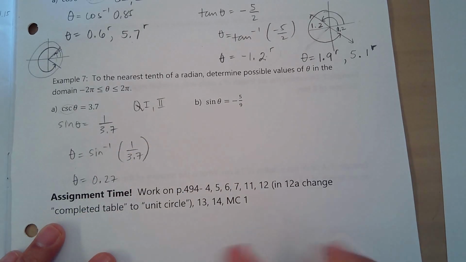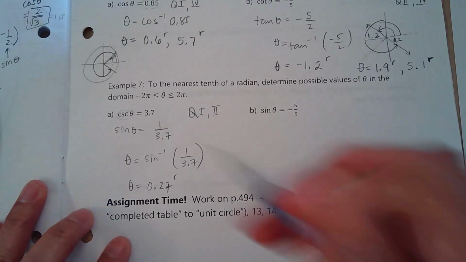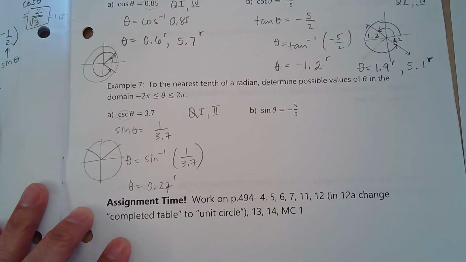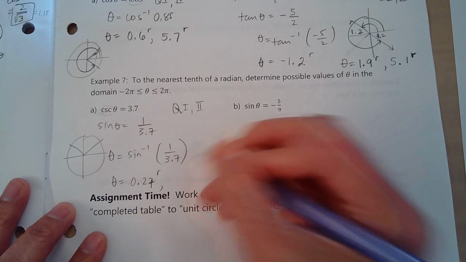Okay, so that's a reference angle right there. We know it's going to be quadrants 1 and 2. So this one would be in quadrant 1.